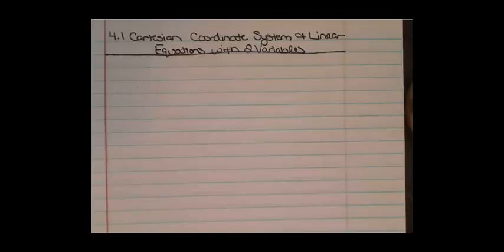Chapter 4, Section 1, Cartesian coordinate system and linear equations with two variables. Today we're going to be focusing on how to graph all these equations that we've been messing with in chapters 2 and 3. So today we're going to learn how to actually graph these. But first, let's define what a graph is.